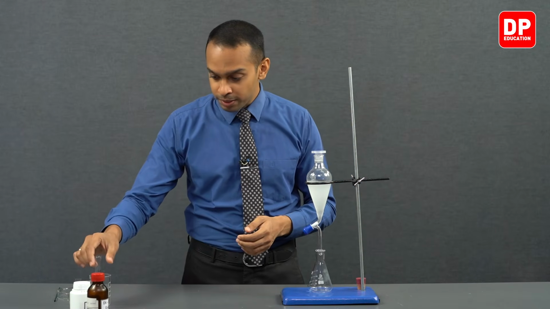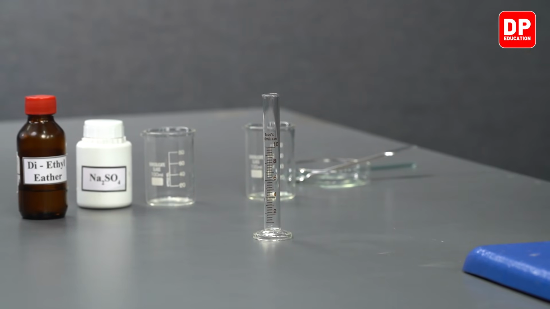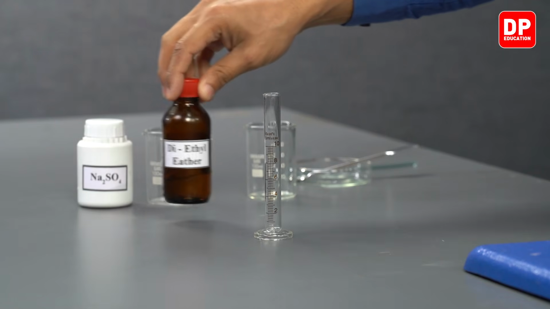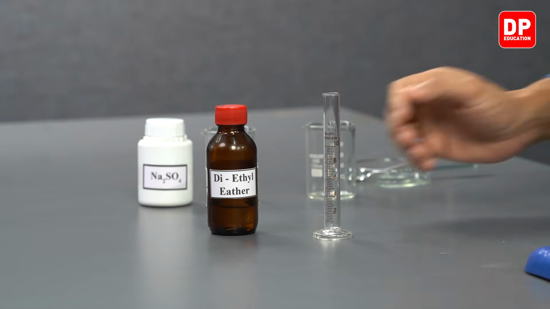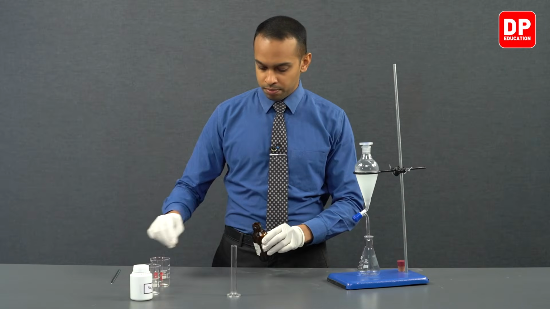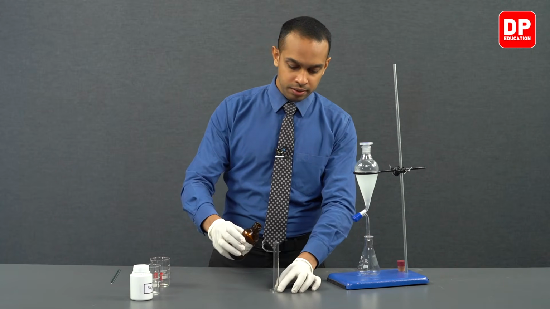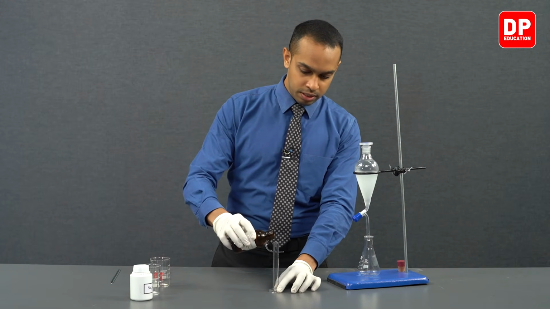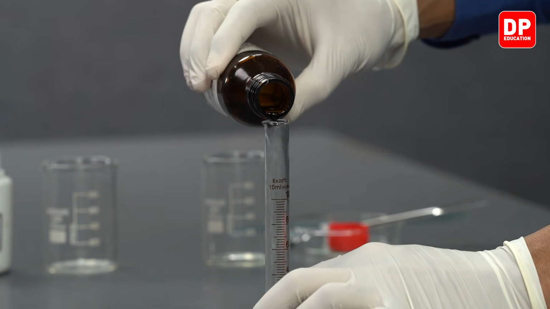So we have our measuring cylinder here. We are going to measure 10 milliliters of diethyl ether and transfer that into our separating funnel. We'll be measuring 10 cubic centimeters, or 10 milliliters, of diethyl ether.